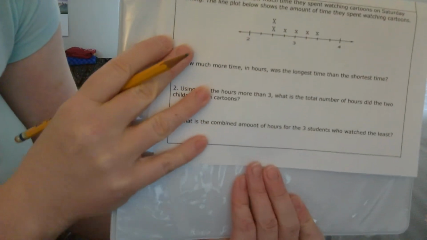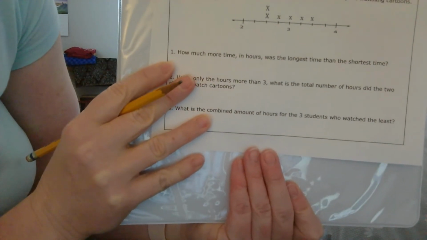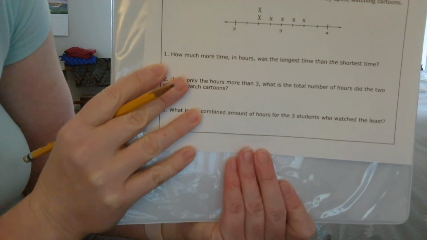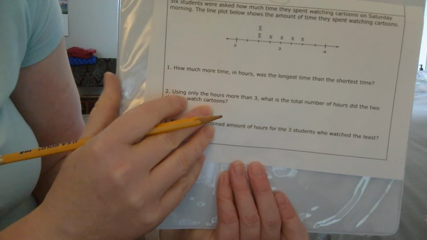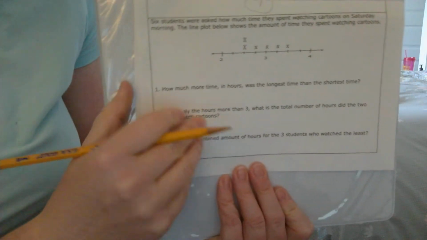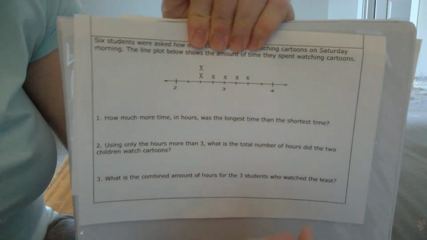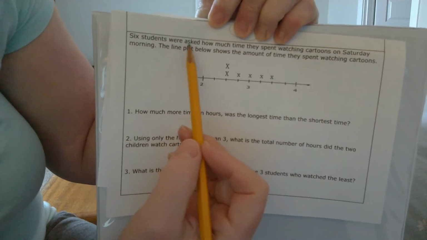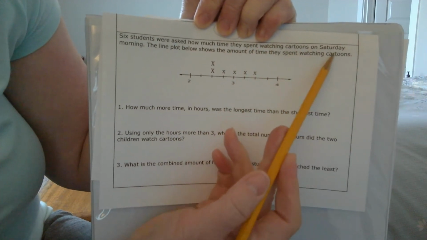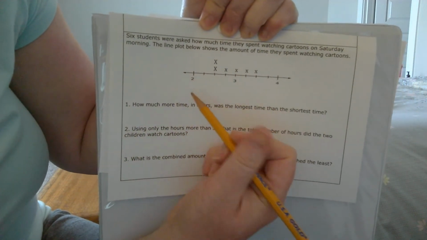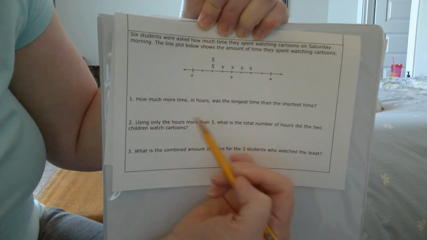6 students were asked how much time they spent watching cartoons on Saturday morning. The line plot below shows the amount of time they spent watching cartoons. So we are going to look at our line plot. Okay, here we go. 1, 2, 3, 4, 5, 6. We have 6 X's there.